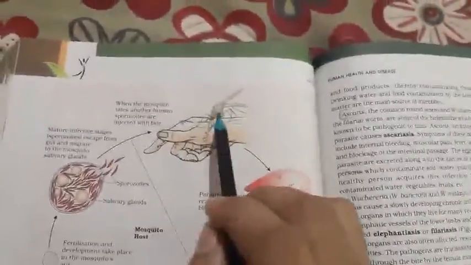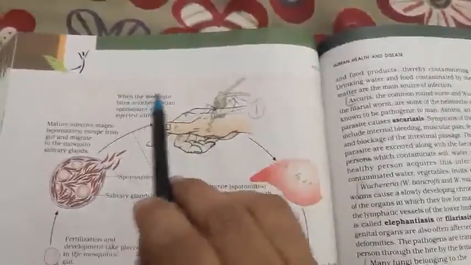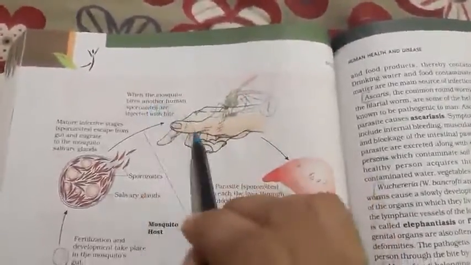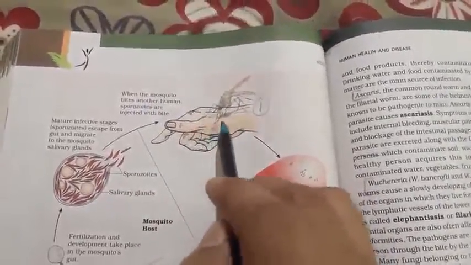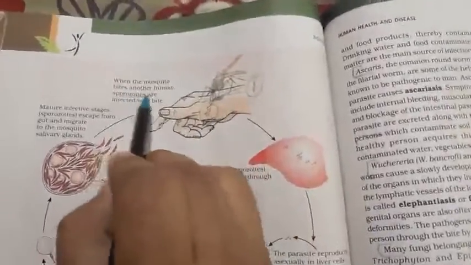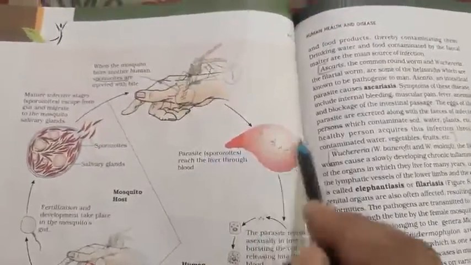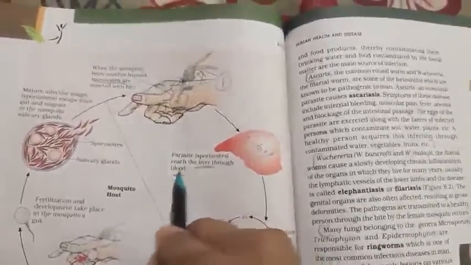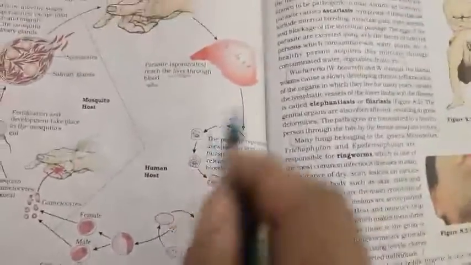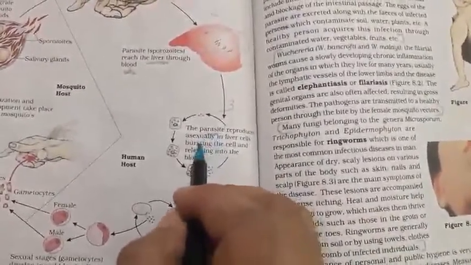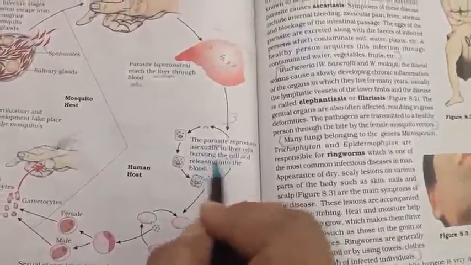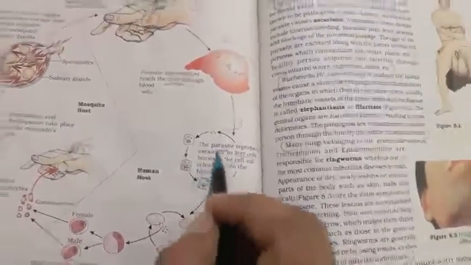Let us discuss the life cycle of the protozoan. Starting point, first: when the mosquito bites another human, the sporozoite is injected with the bite. Second, the sporozoite parasite reaches the liver through the blood. Third, the parasite reproduces in liver cells and bursts the cells, then infects RBCs, causing rupture of RBCs.